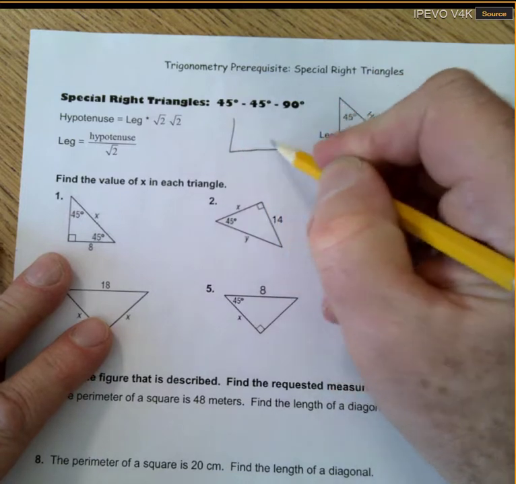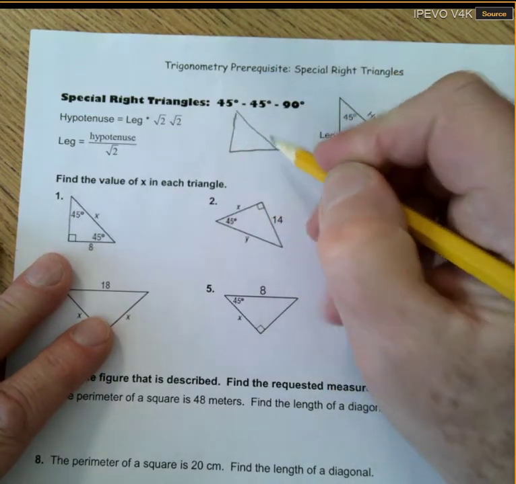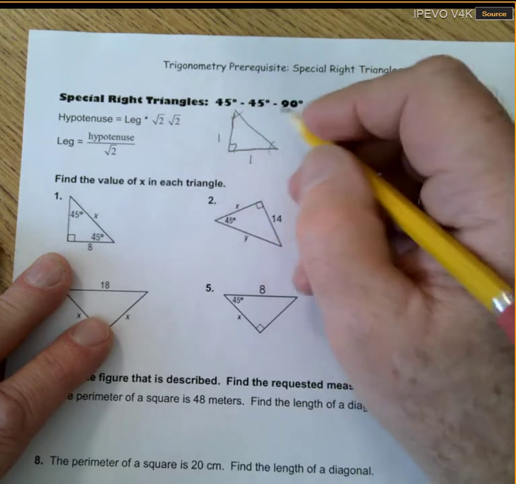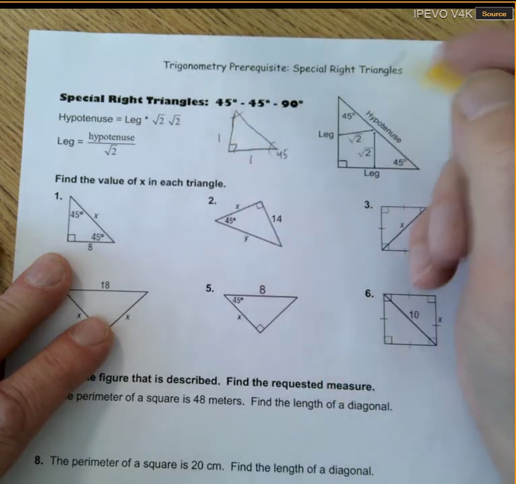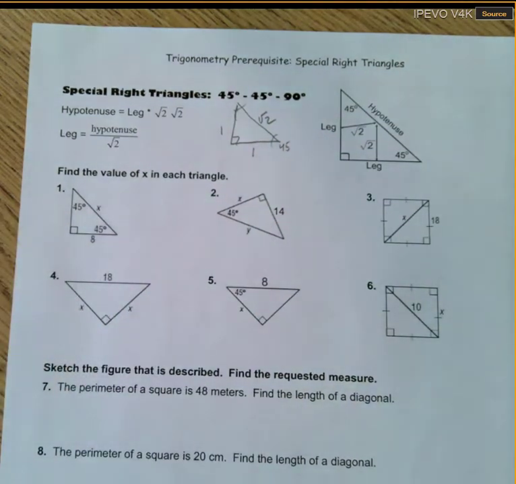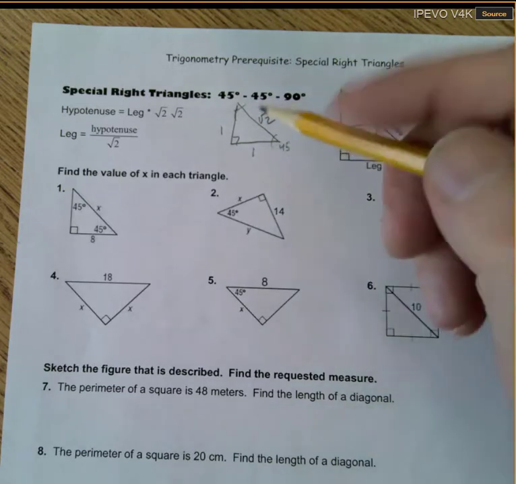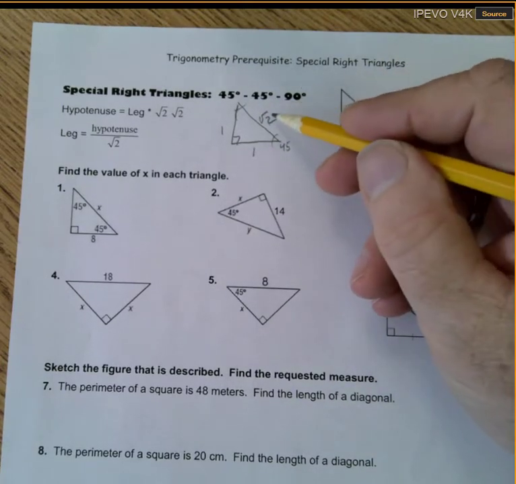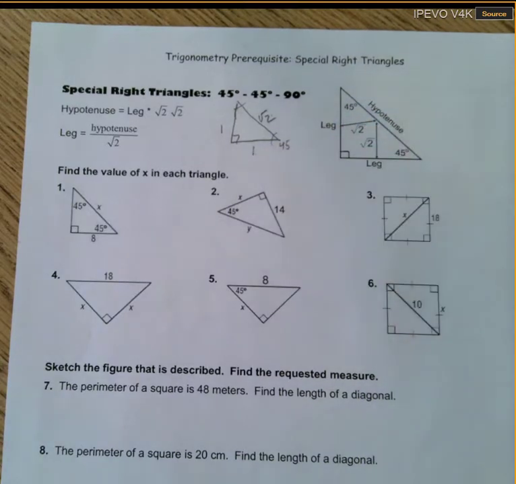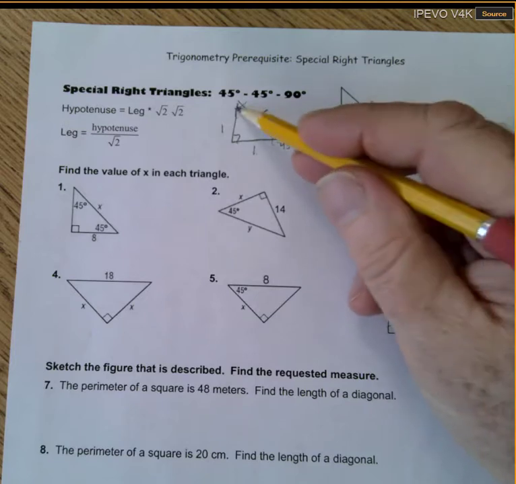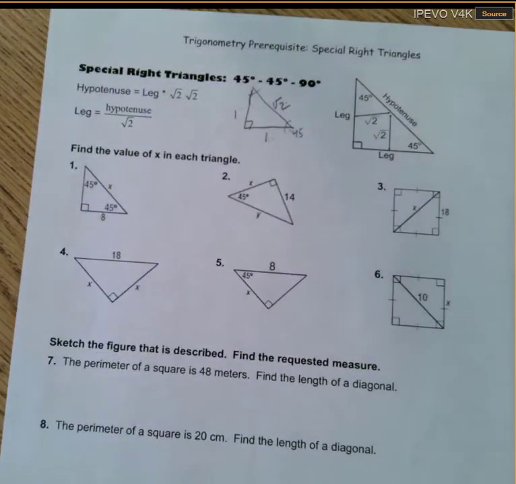So what I like to do whenever I see anything involving 45, 45, 90s is basically sketch an isosceles triangle with two 45-degree angles, and the pattern that goes with 45, 45, 90s is 1, 1, radical 2. The side length times radical 2 is the hypotenuse. Hypotenuse divided by radical 2 gives me the side length. And then these two angles are going to be congruent. These two sides are going to be congruent.